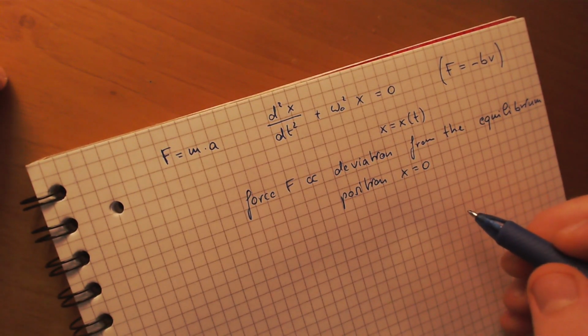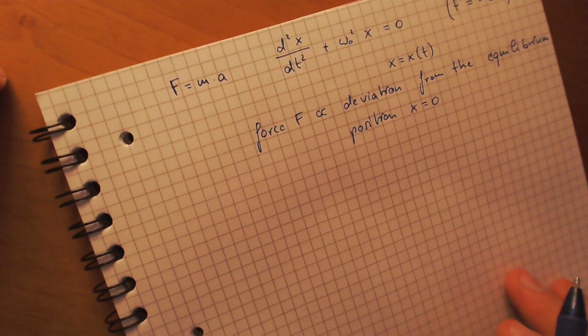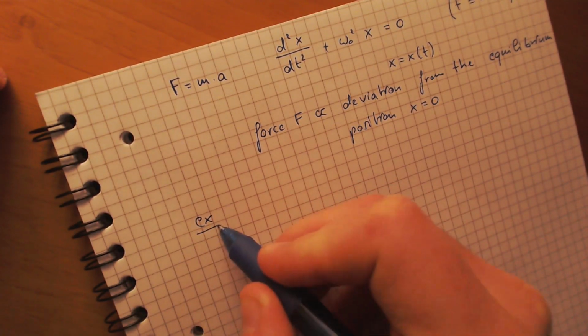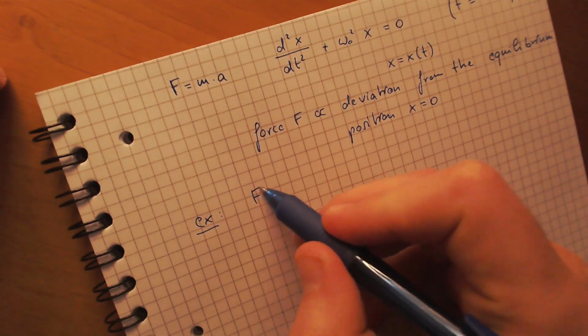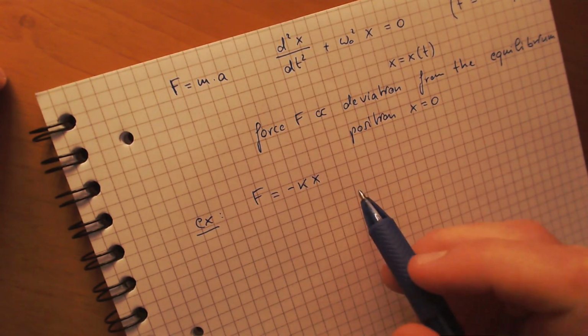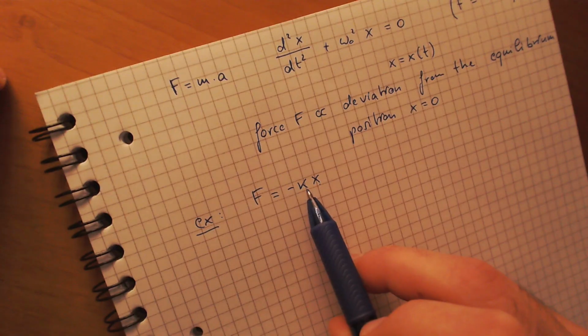Okay, so a classical example of a harmonic oscillator is the spring. So we can consider the first example where we have a force F which is minus k times x. So again, x is the position of the system and k is the elastic constant of our spring.